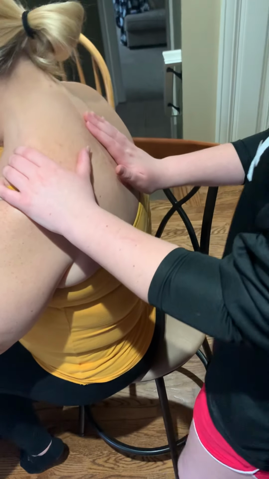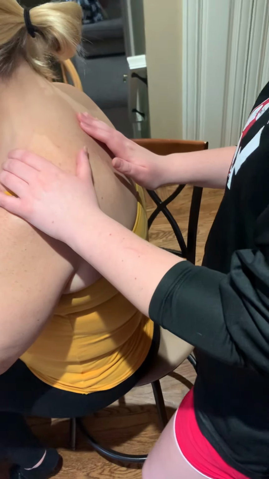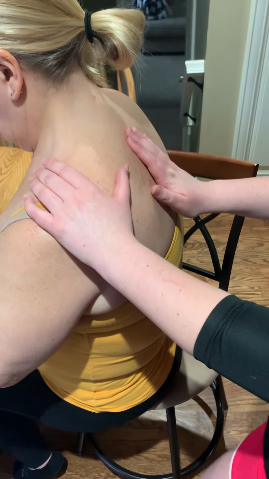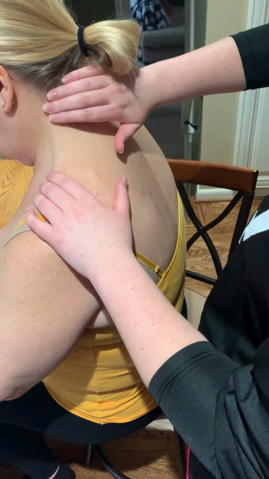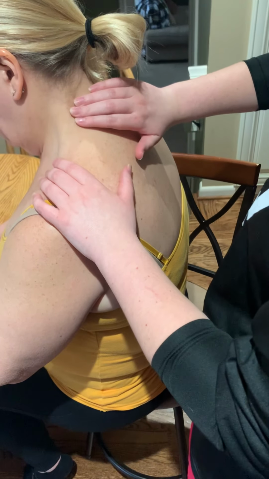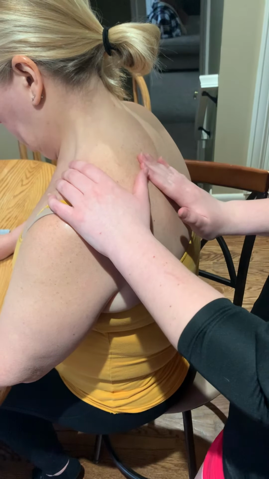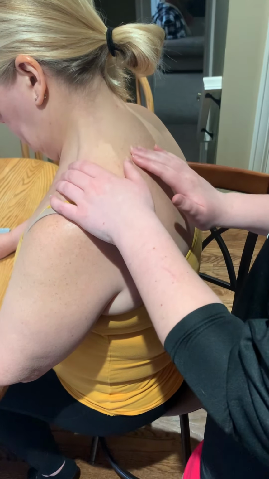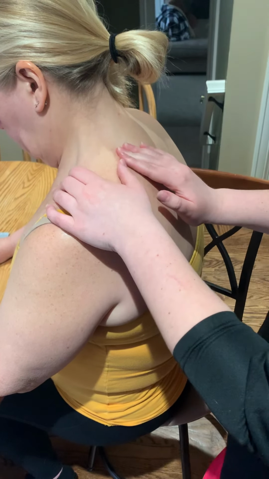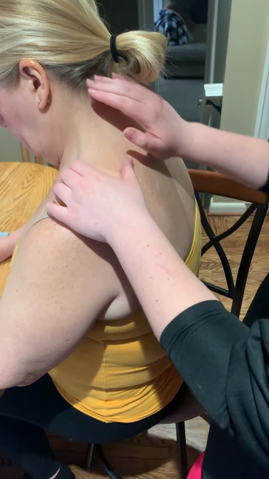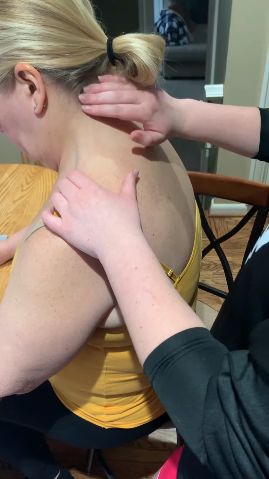The levator scapula, its origin is the transverse process of C1 through C4, and it inserts at the medial border of the scapula between the superior angle and the superior portion of the spine of the scapula. Goes right here.